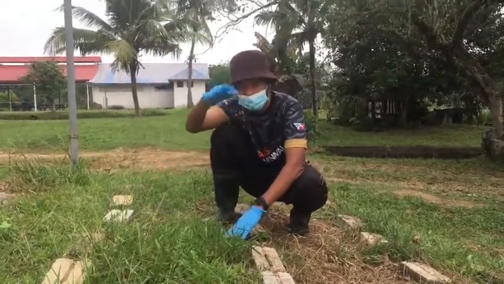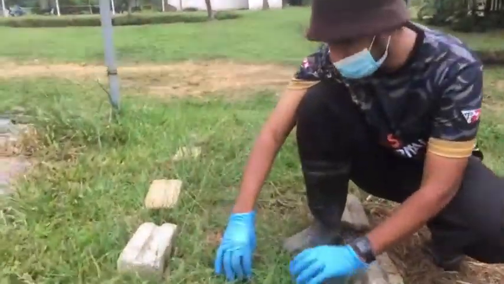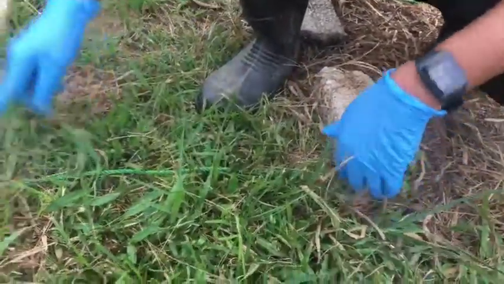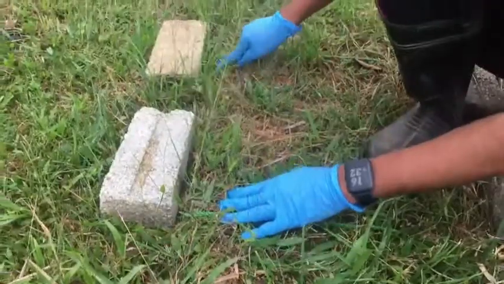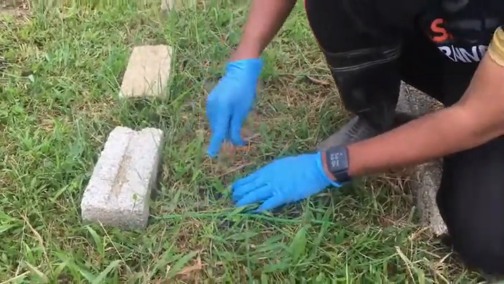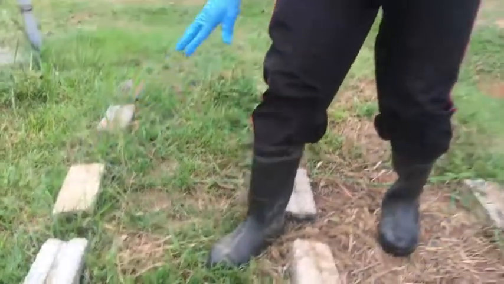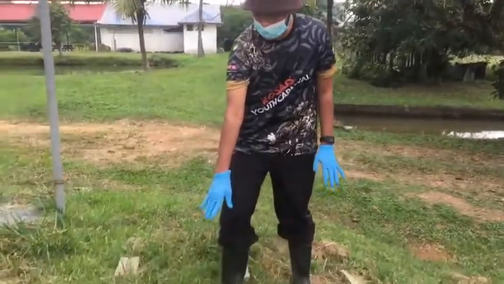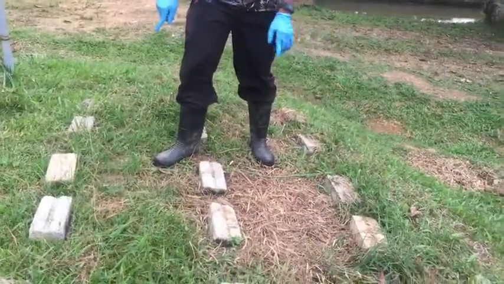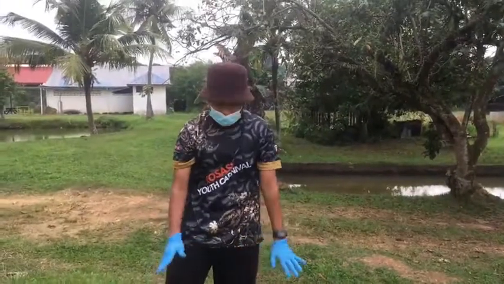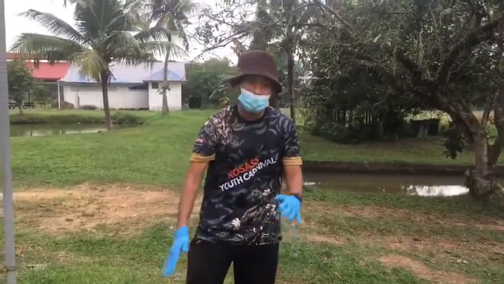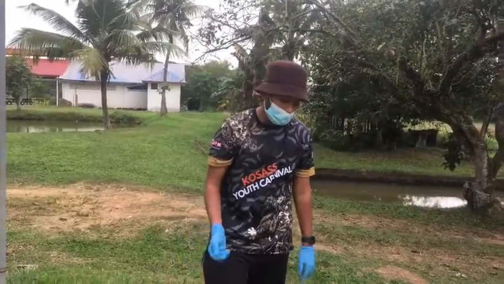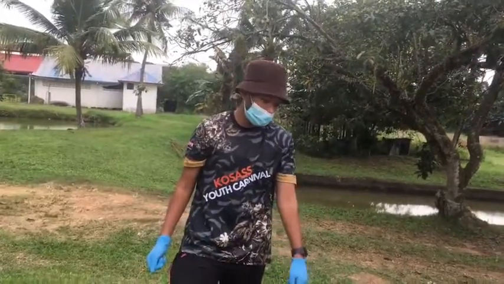So as you can see here, this rope acts as the border. This length is about 0.5 meter, and this also is about 0.5 meter. We measure this by using measuring tape. We already made this plot before, so I will show you. This is the control plot, and this is the treated plot. Both have the same size, and we put them side by side so that it is easier for us to see the differences between the control plot and the treated plot.